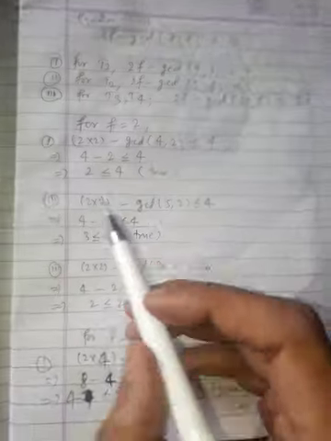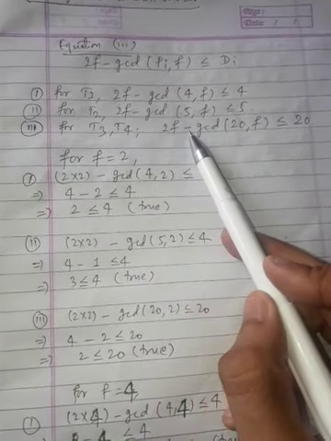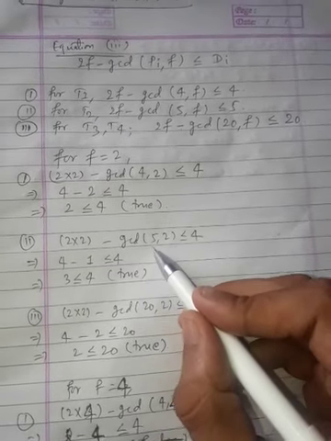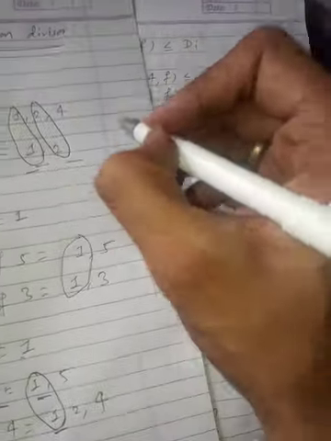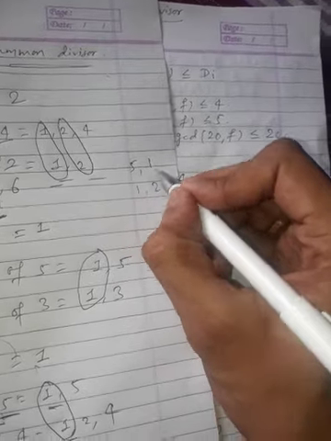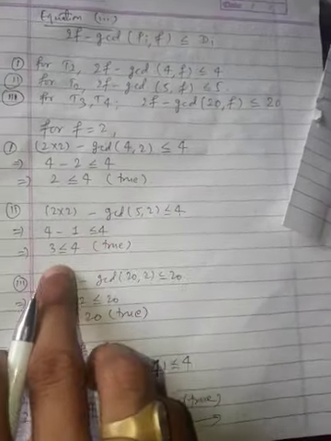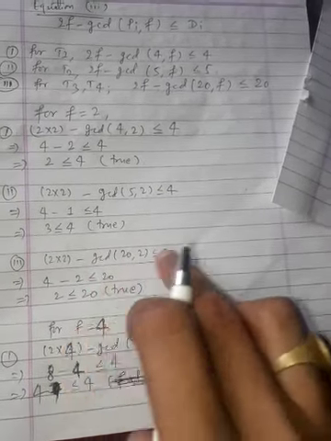So true. Now next one is 2 comma 4. For the equation 2 into 2 minus GCD of 5 comma 2 is smaller than or equal to 4. Now the GCD of 5 comma 2: it is an odd number and an even number. Factors of 5 are 5 comma 1. Factors of 2 are 1 comma 2. Out of these, 1 is the common number. So the GCD of 5 comma 2 is 1. Then 3 is smaller than or equal to 4, which is true. Next, the GCD of 20 comma 2 is 2.